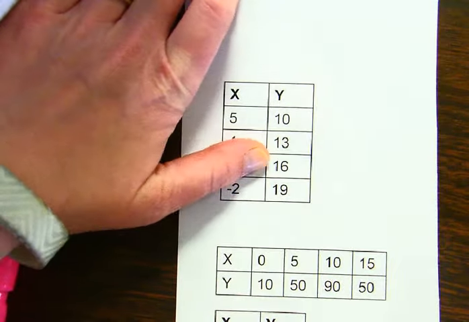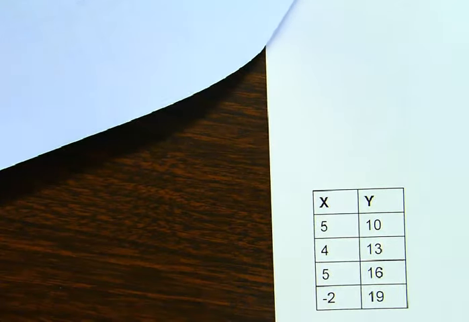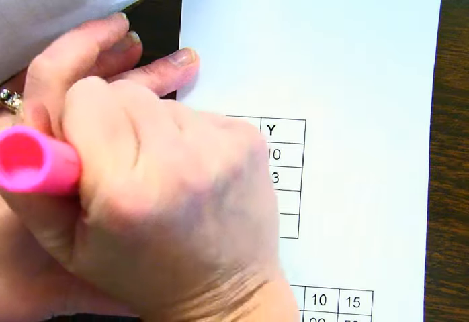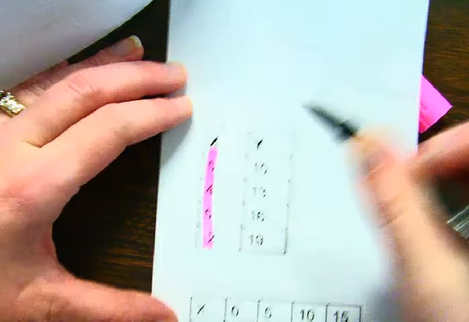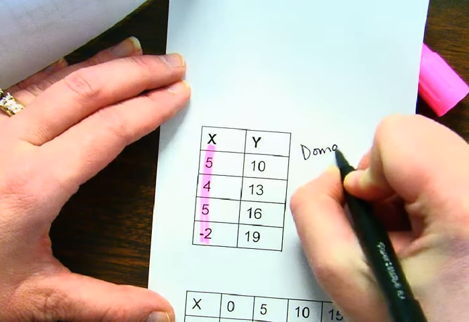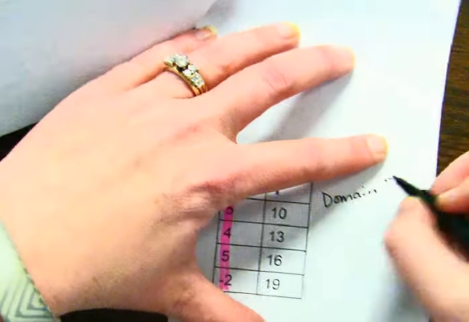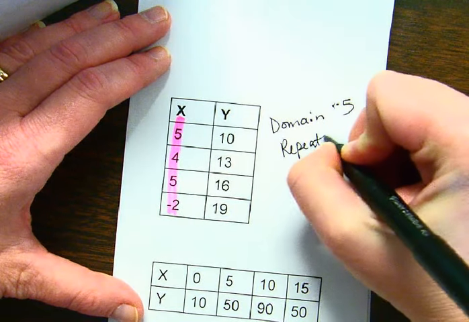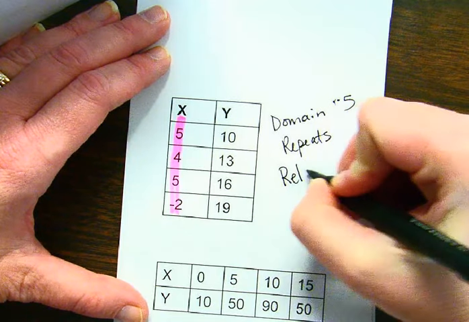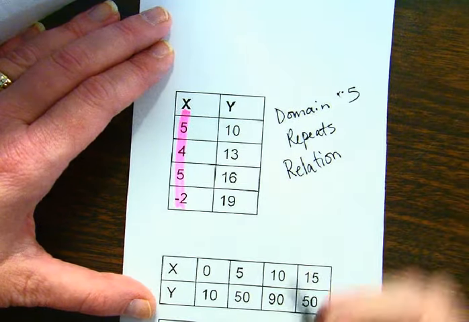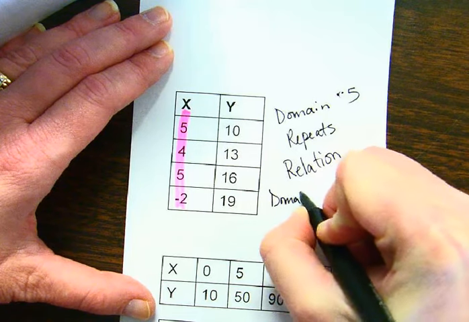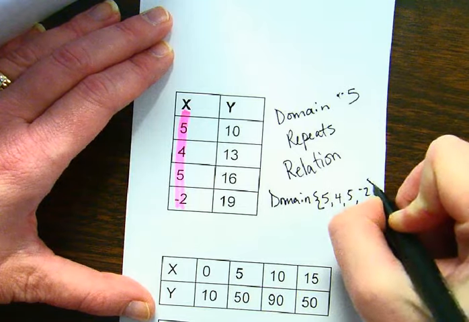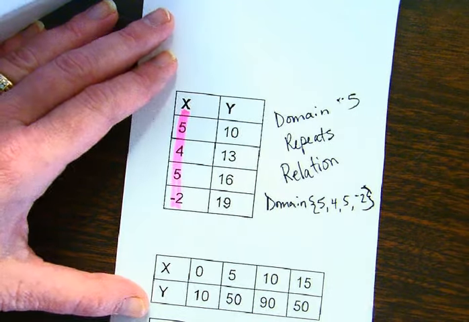Going to skip to tables. All we need to look at is our domain. So on this one, my domain element 5 repeats. So it is a relation. If I wrote it as a set, it would be 5, 4, 5, and -2. So 5 repeats.